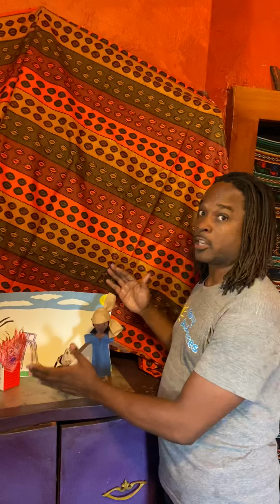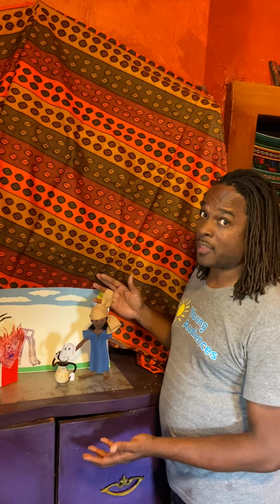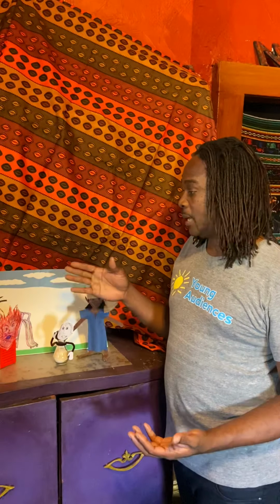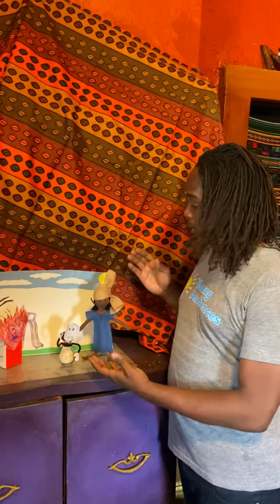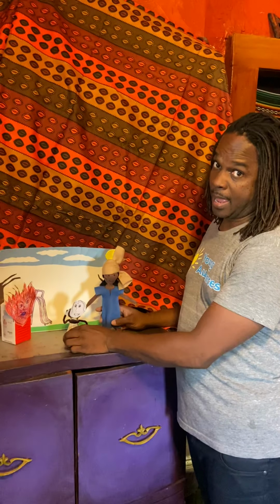Then you want to pick your setting, the time and the place where they are. Put them in the setting and give them an activity to do. Remember, the activity is really important because each character is going to have something different to say when they're doing the activity. Climbing up the mountain was the activity that Lola and her daughter Nora had.